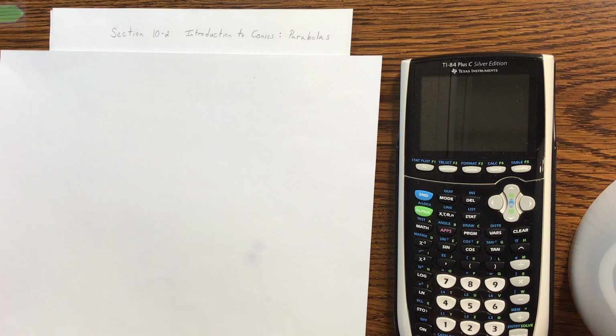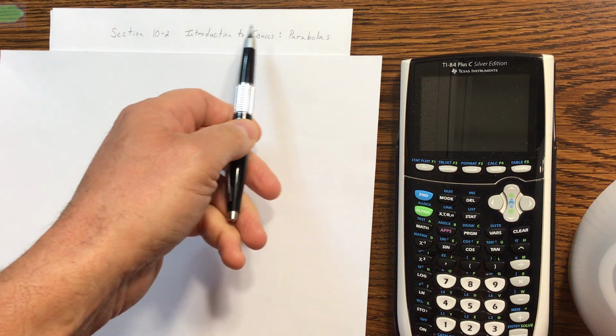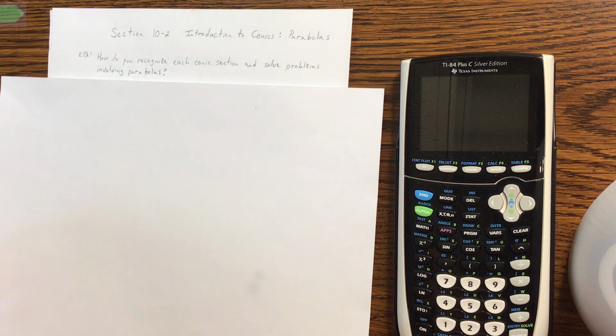Today we're going to be going into section 10-2, and we're going to do two things. One, we're going to give an introduction to conics, and then we're going to talk about parabolas. The first thing we'll do is, how do you recognize each conic section, and how do you solve problems involving parabolas?